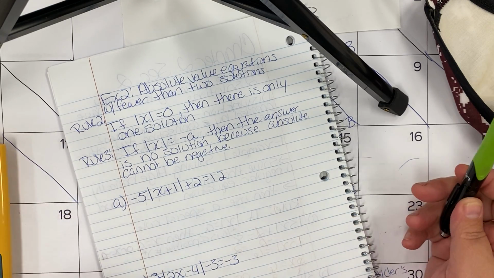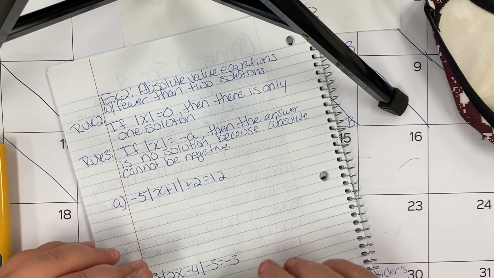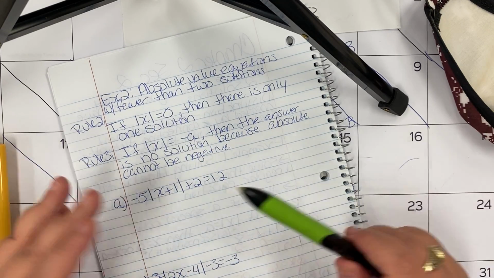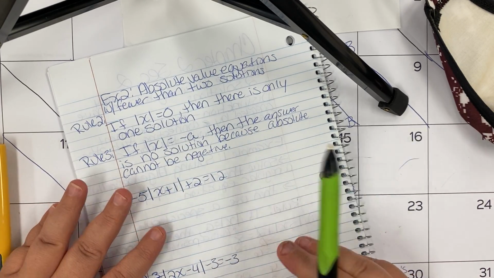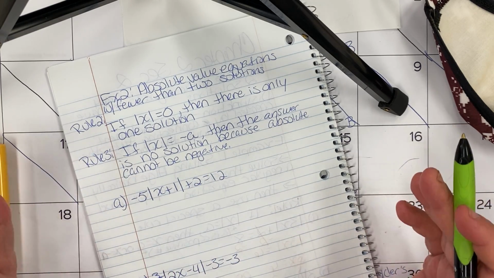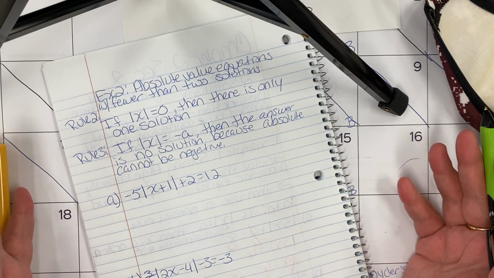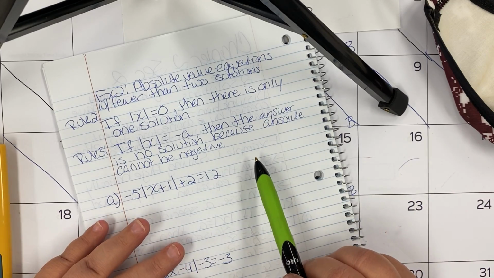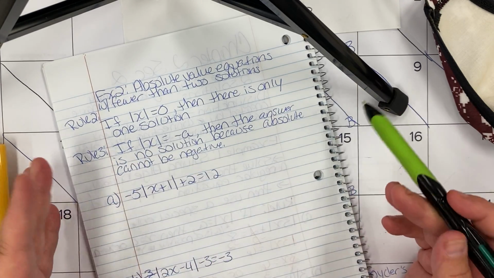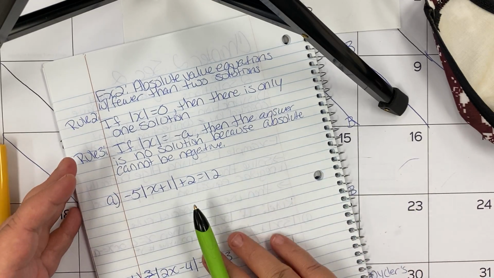in order to have 2 solutions, or it can be equal to 0 because 0 is still a number. However, when dealing with absolute value, it cannot equal a negative number because that is not true. Absolute value is always positive. So anytime the absolute value of x equals a negative number, it's no solution.